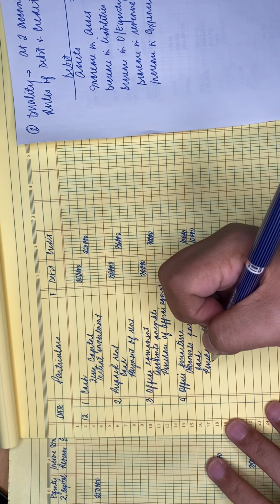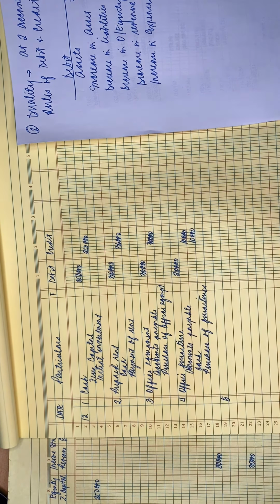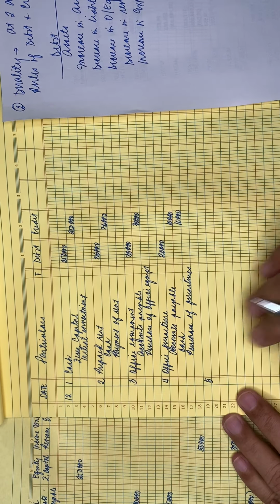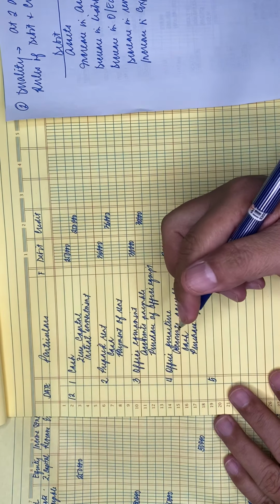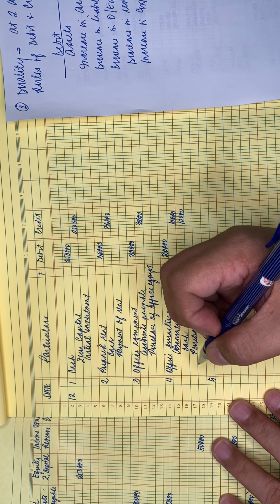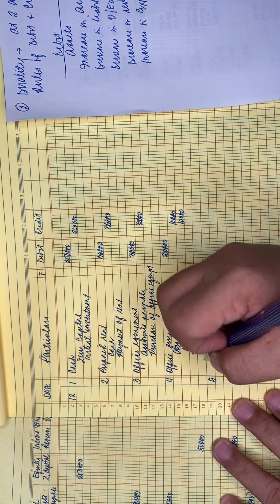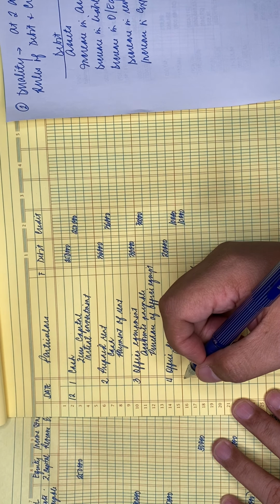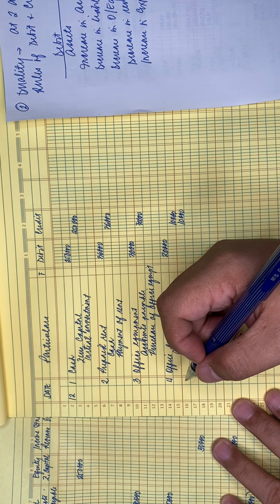Lumabasa ko ba yung sulat ko? Number 5. Okay, number 5. So rendered consultancy services to ABC for 50,000. So ano nangyari sa atin? Meron tayo income statement, account revenue, and then we have a receivable.